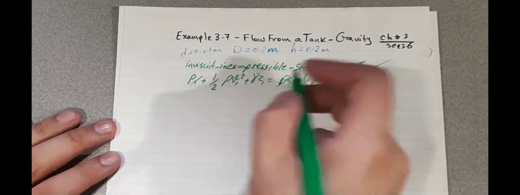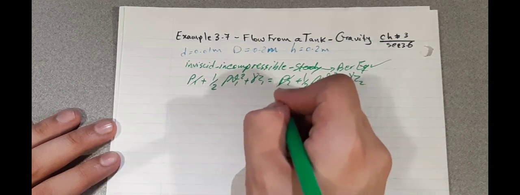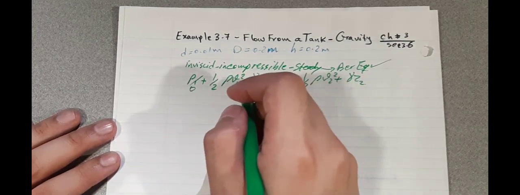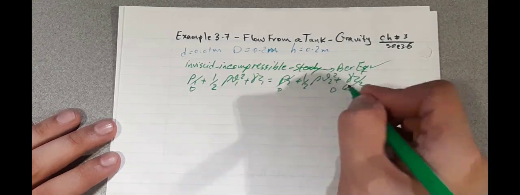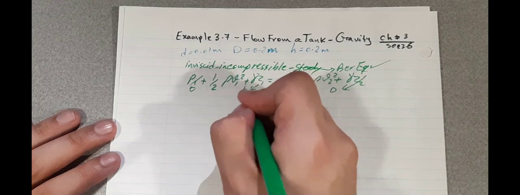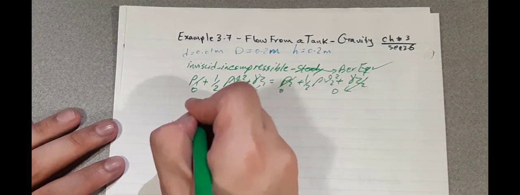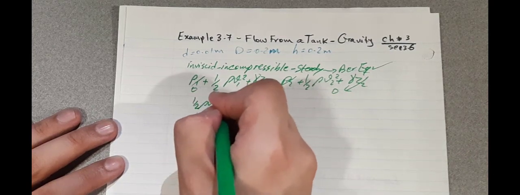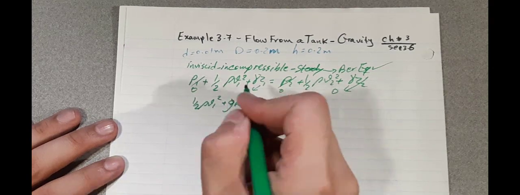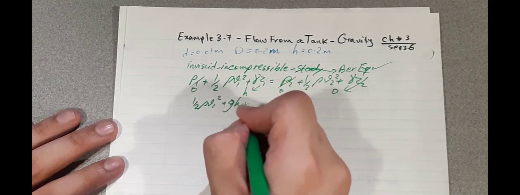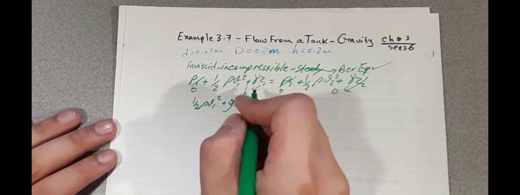P1 and P2 are both connected to the atmospheric pressure, so they are 0. And we have Z2 as the origin, and the Z1 is H. So we can have it as this: 1 over 2 rho V1 to power 2 plus gamma H is equal to 1 over 2 rho V2 to power 2.